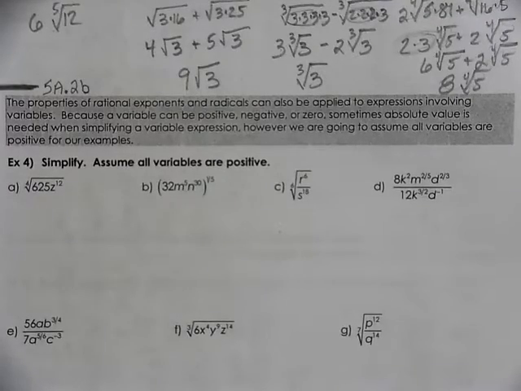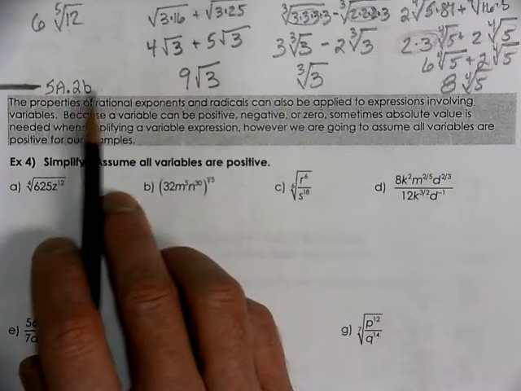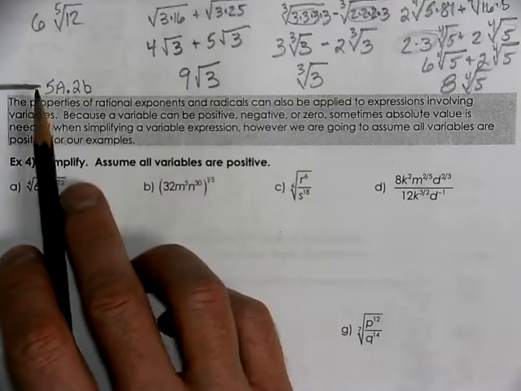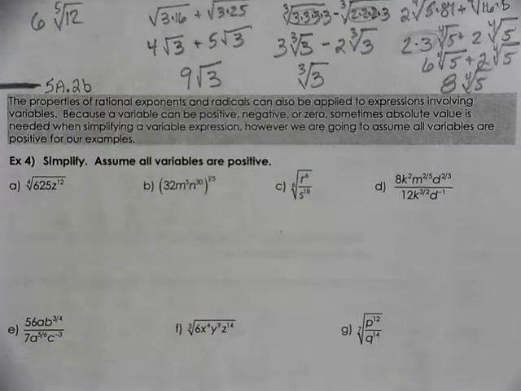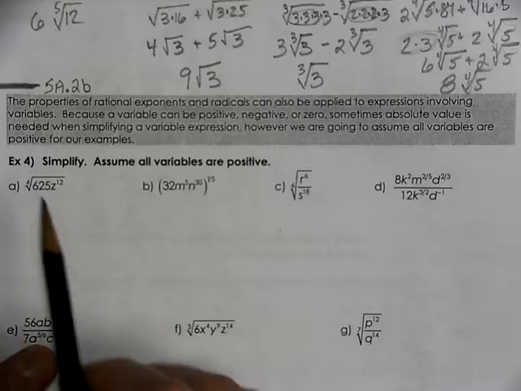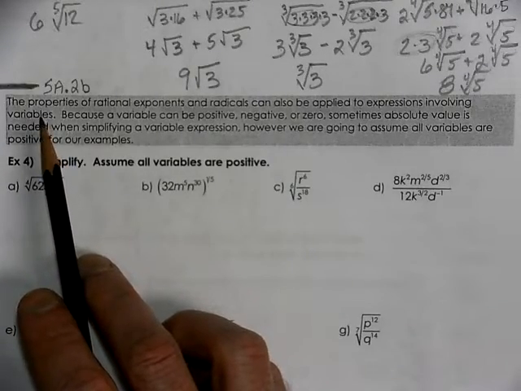This is Algebra 2 with Trig. We're working on 5A.2b. It's the second day of 5A.2, so we're going to call it 5A.2b. This time we're simplifying our radicals, but we're going to use variables.